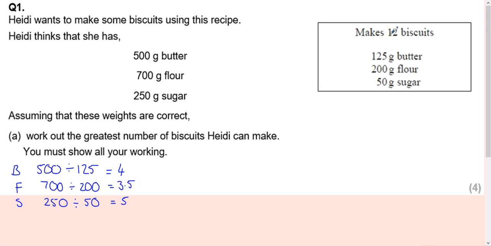Each batch will make 12 biscuits. So we'd want to do 3.5 multiplied by 12. That is equal to 42. Now that would be our answer here. That would be worth all 4 marks. That's only one approach, and on a non-calculator paper, those divisions aren't necessarily the most straightforward things to do.